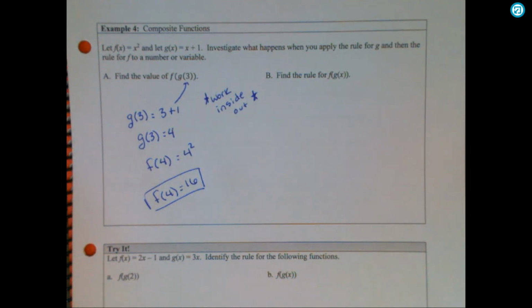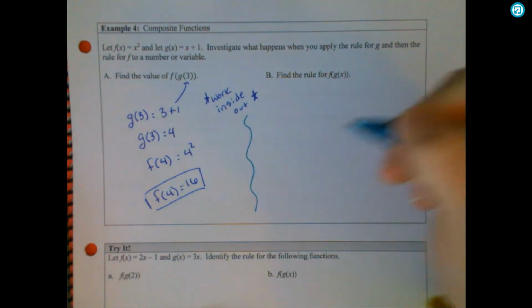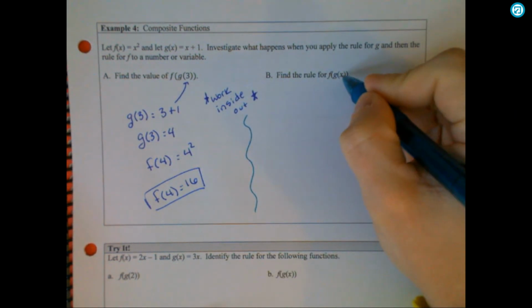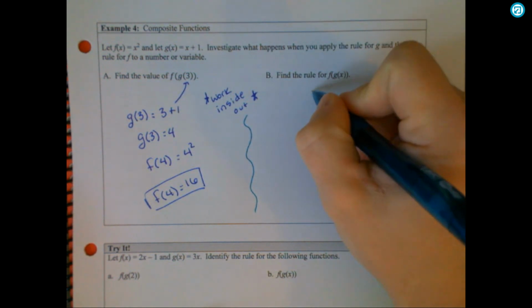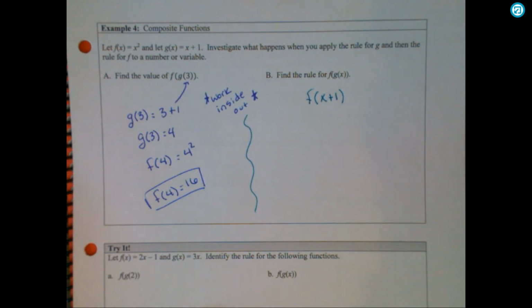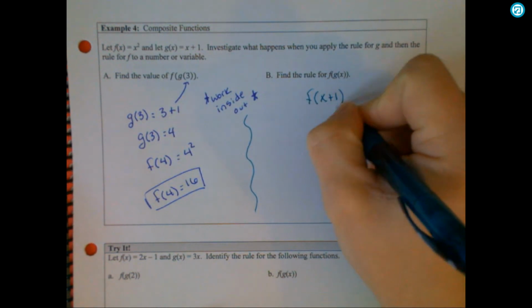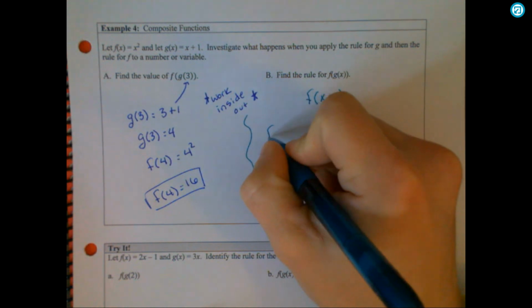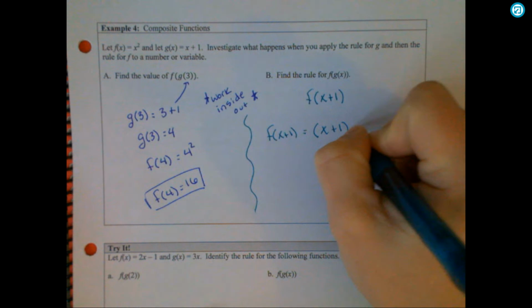Okay, so it's nothing too crazy, at least in my opinion. Tricky one, I guess, could be B. You look at B, they want us to find f of g of x. So when they're asking for f of g of x, I'm not plugging anything in for g, so I just go to whatever the function is, x plus 1, and it gives us f of x plus 1. F of x plus 1, just like we did in the last one, is wherever I see an x in the f function, I have to plug in x plus 1. So f of x plus 1 is going to equal x plus 1 squared.